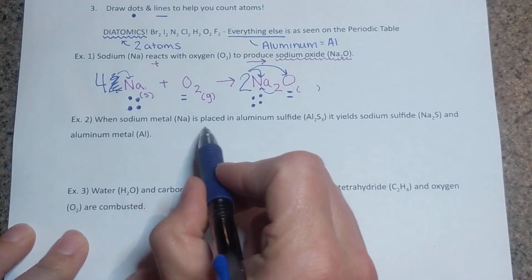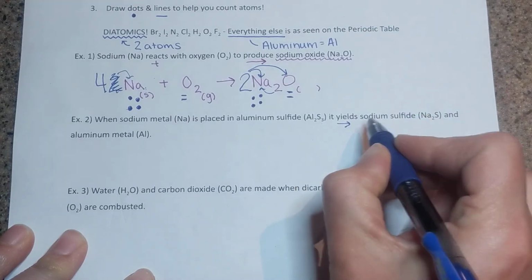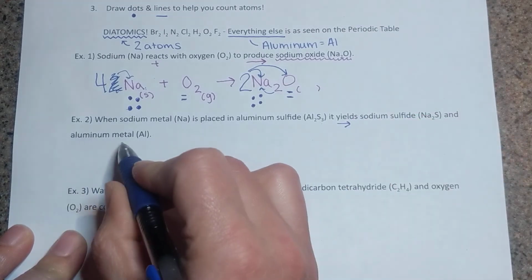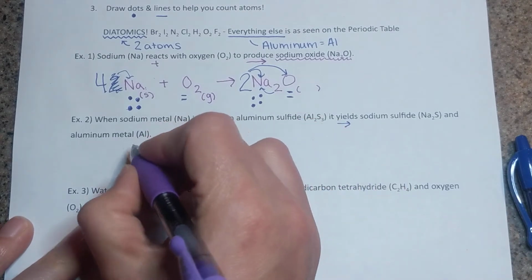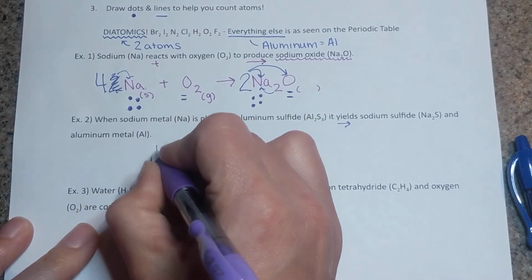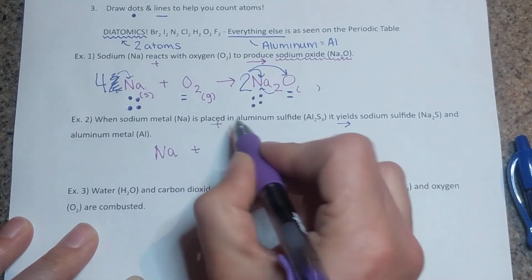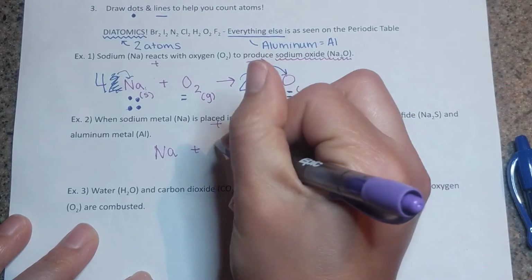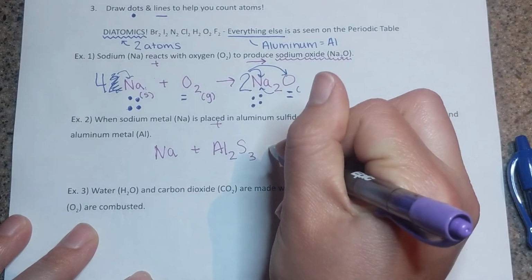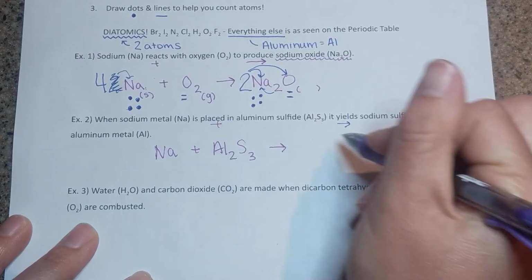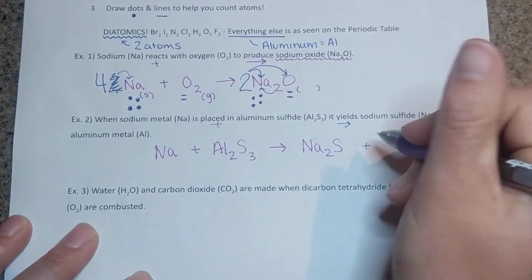Here, when sodium metal is placed in aluminum sulfide, it yields, there's my arrow, sodium sulfide and aluminum metal. So when sodium metal, Na, so sodium Na, is placed in, so that's my plus sign, aluminum sulfide, it yields, there's my arrow, sodium sulfide and aluminum metal.